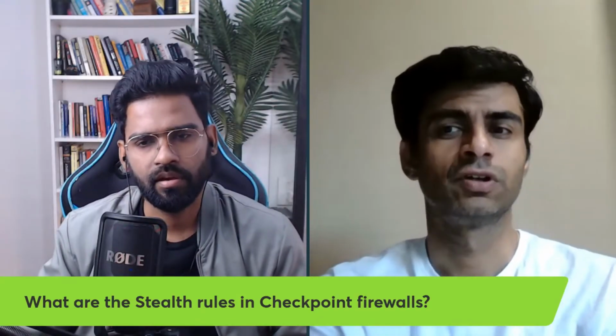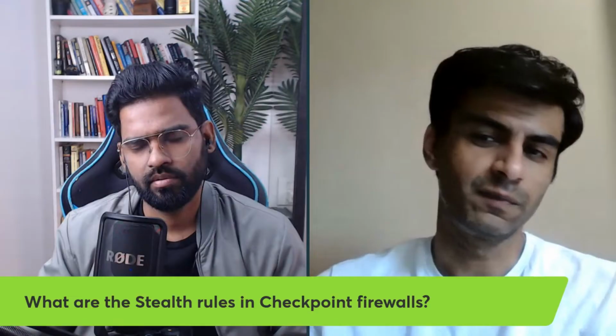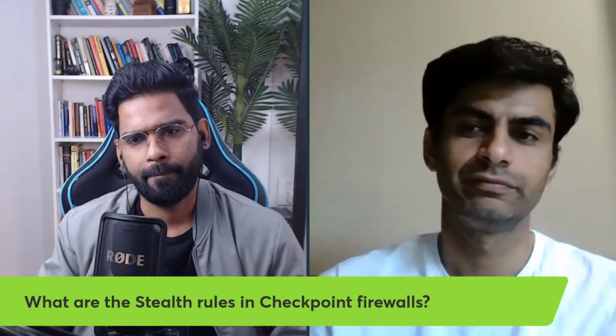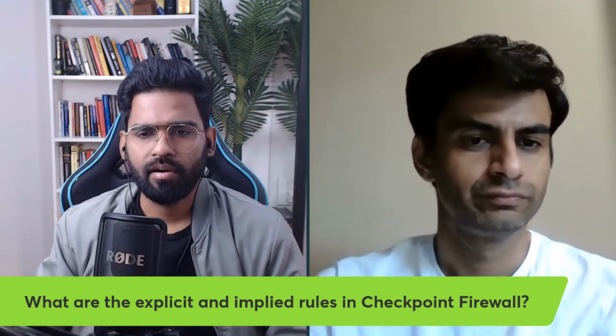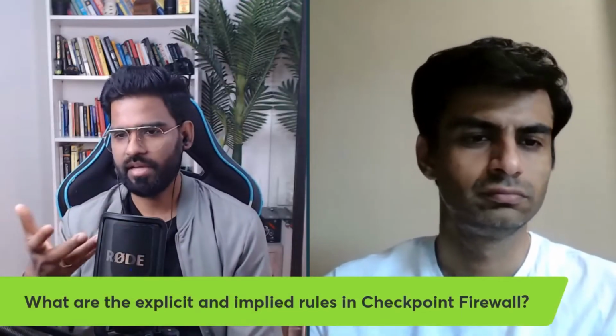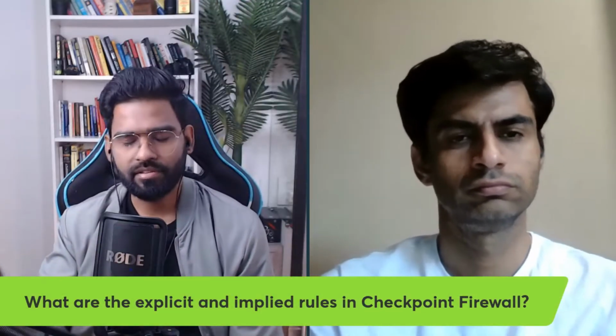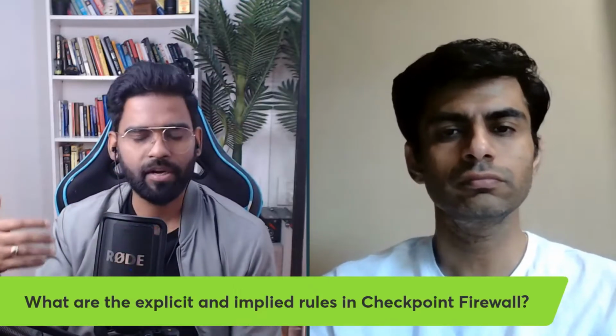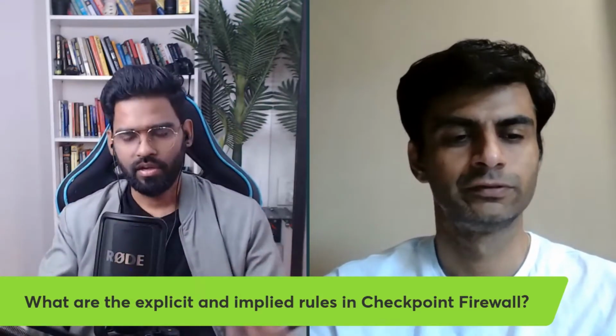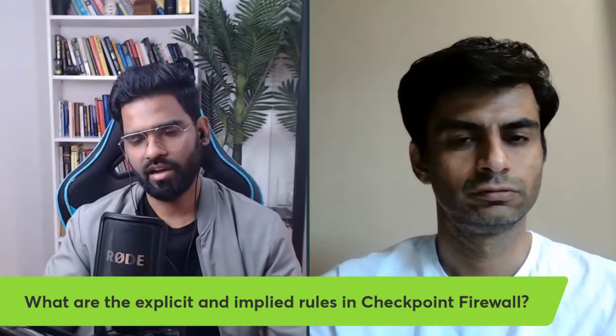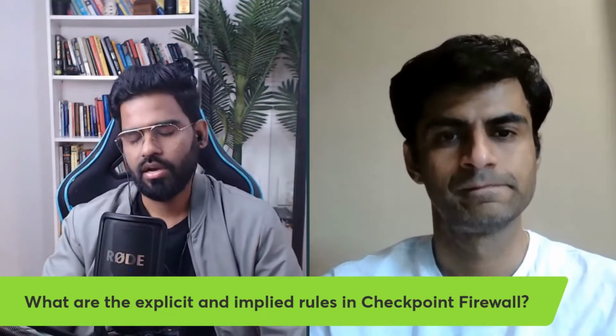What are explicit and implicit rules in Checkpoint? Explicit rules are basically the rules which are explicitly configured, I mean, manually configured by the firewall admin. It could be anything, related to a user security policy, or any security rule based on a business requirement or a user requirement. So the rules which are manually configured are explicit rules.